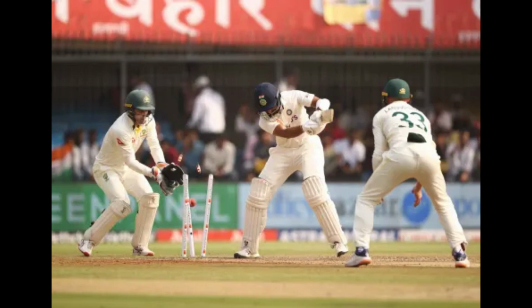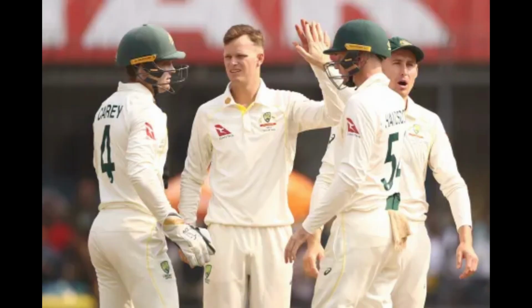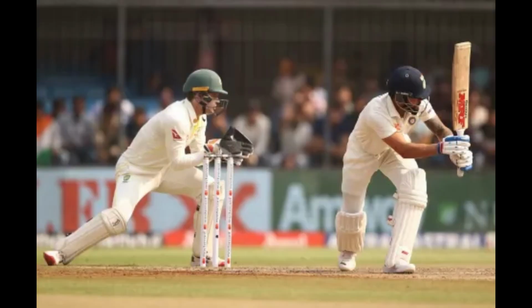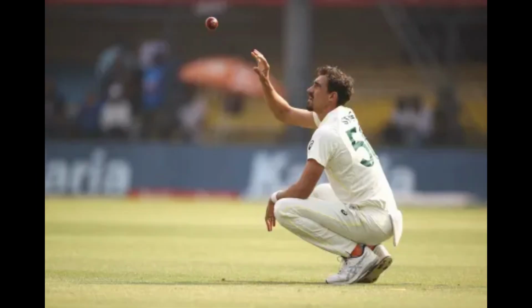16.5. Lyon to Striker Barrett, 4, lovely shot from Striker Barrett. Precisely what he wanted to do the last ball. This time the length is much fuller and Barrett got into great position before executing the powerful sweep through mid-wicket.